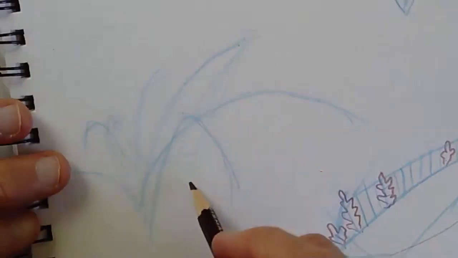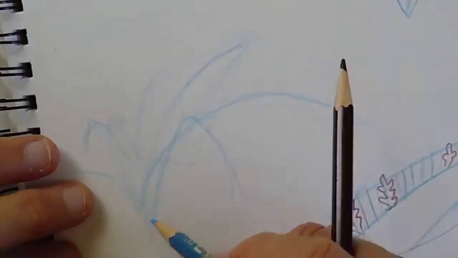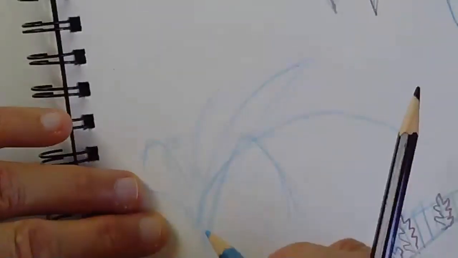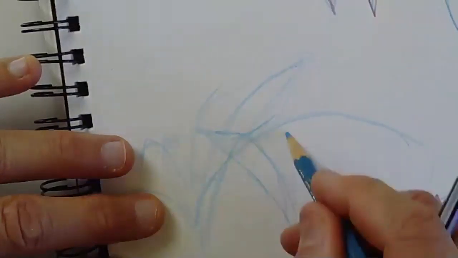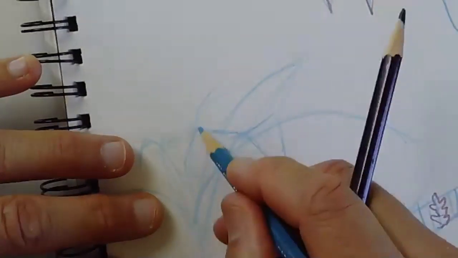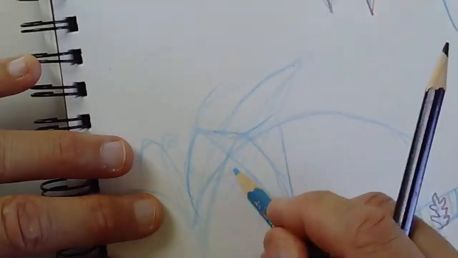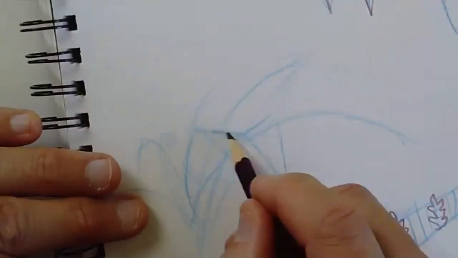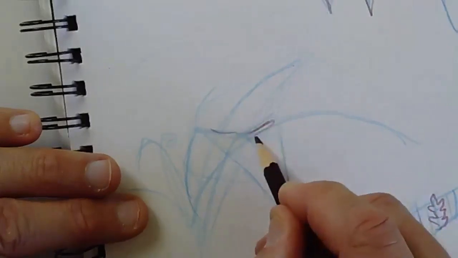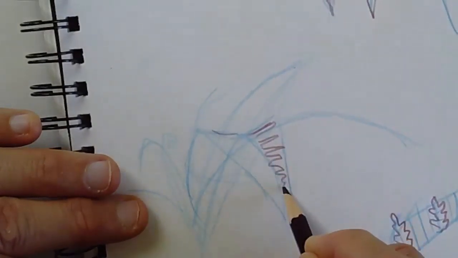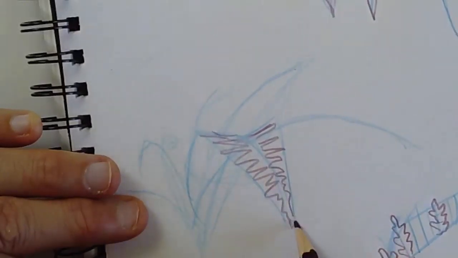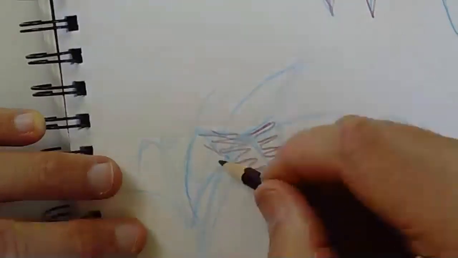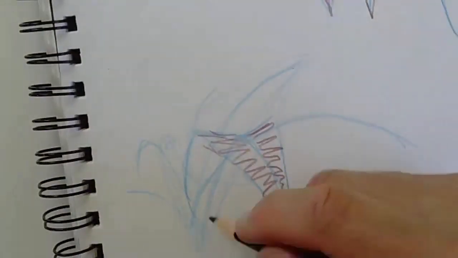All right. So I'm going to start with this element right here. There's this little fern frond here sticking out right here. So its top edge is like this, and it comes down here, and I'm seeing this side of it there, right?